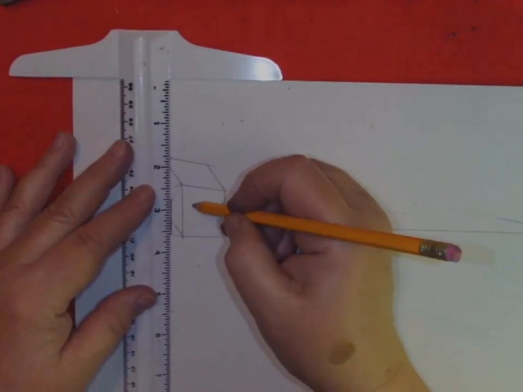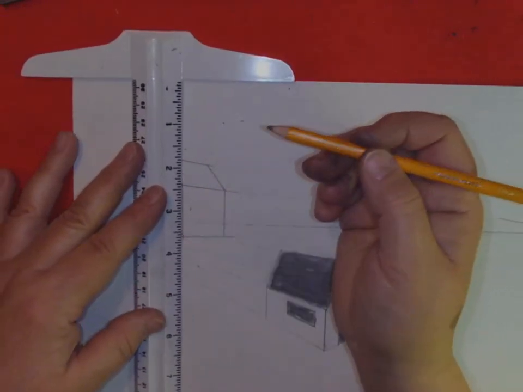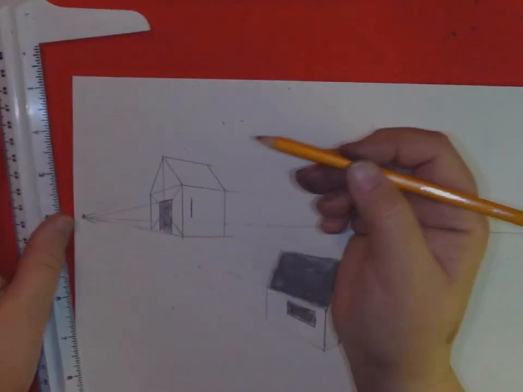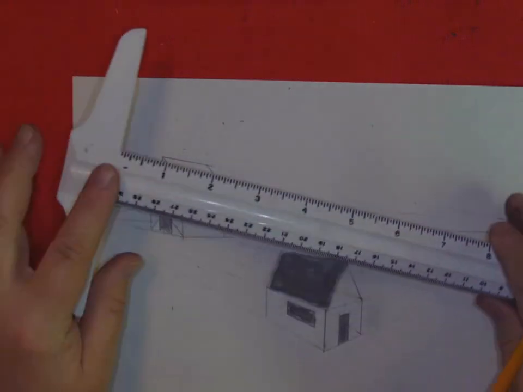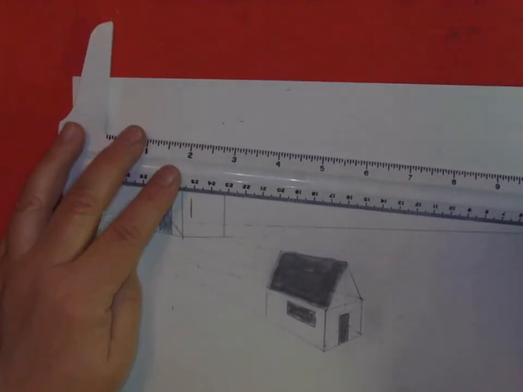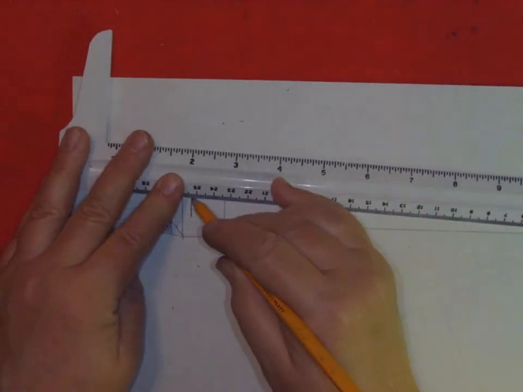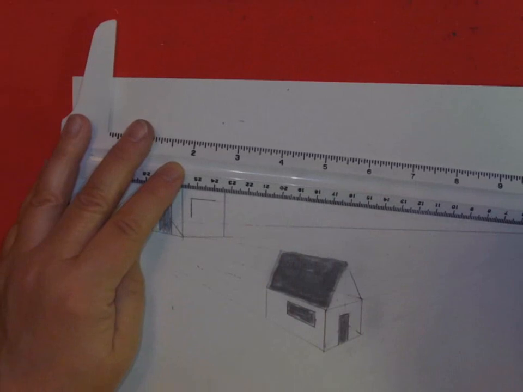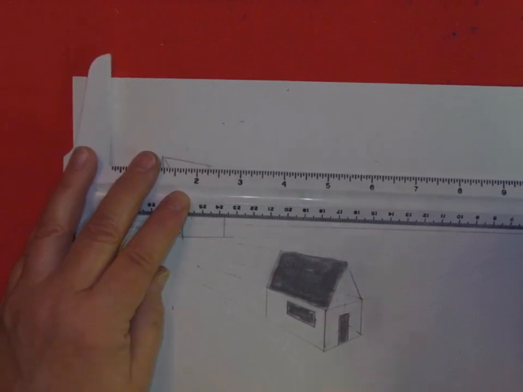So on the window, I'm going to put a dot here, draw a vertical line for my window, whatever height I want it to be, and then I'm going to draw from the vanishing point to the top of that line. So it goes all the way to there, and then to the bottom.